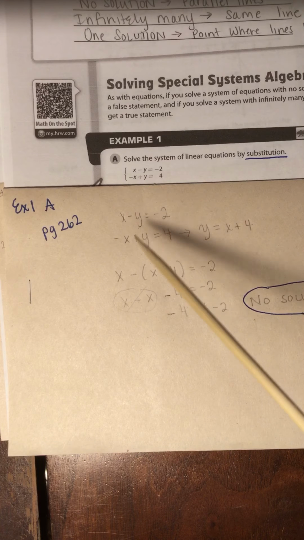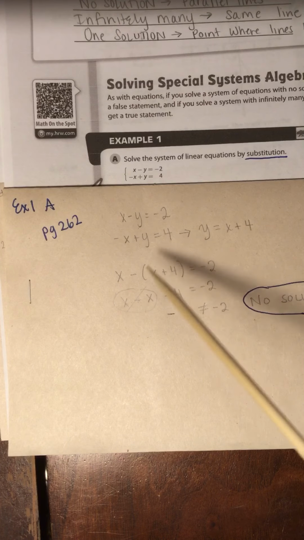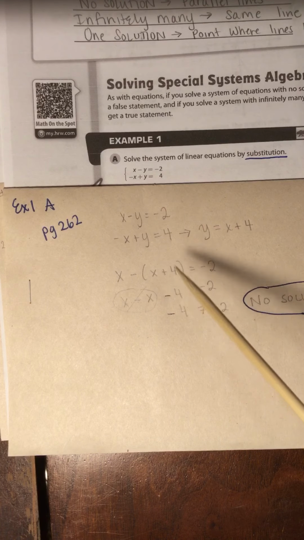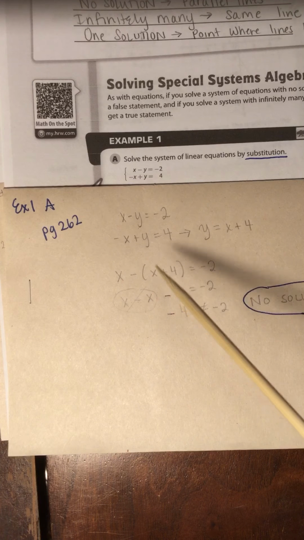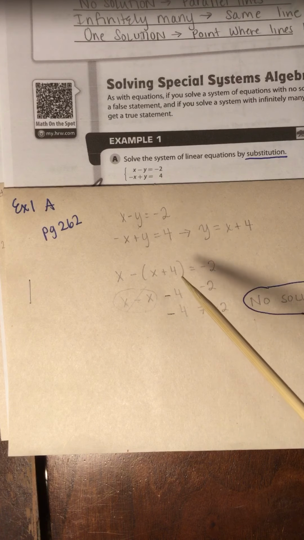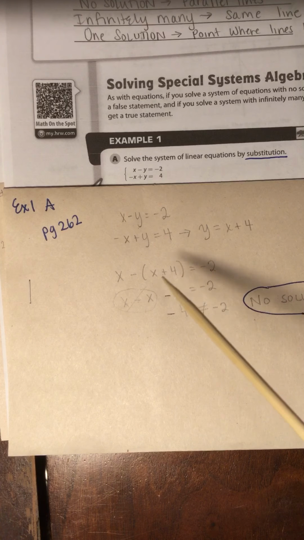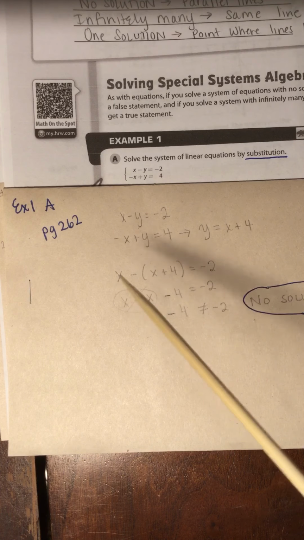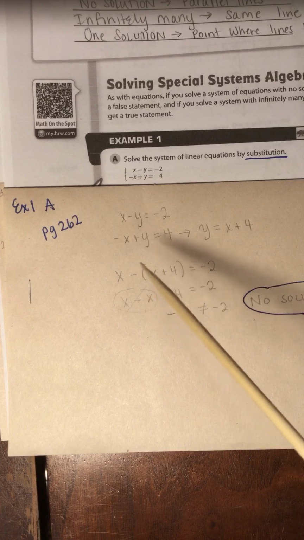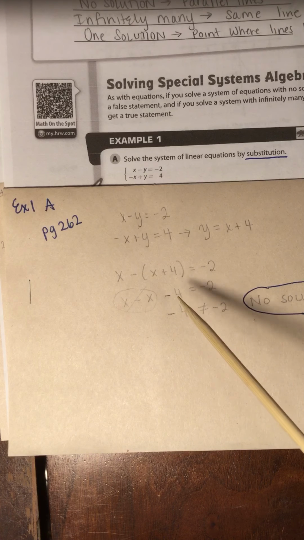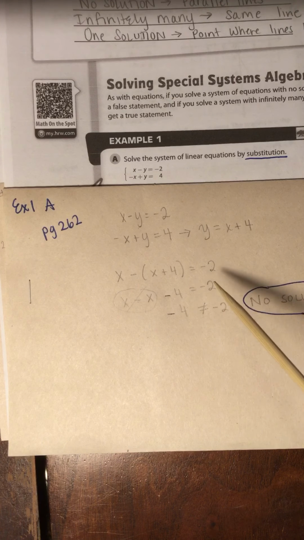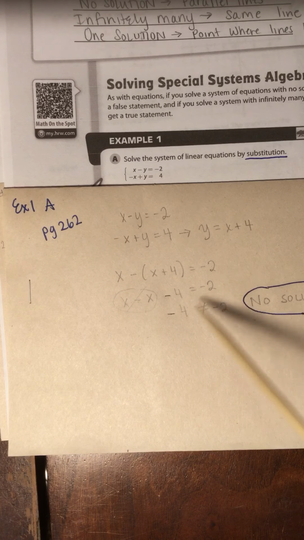Now remember, the subtraction symbol is independent from the equation that I'm inserting for y. So I want to make sure I put parentheses around that because that's going to tell me that I need to distribute the negative to both of the terms on the inside of the parentheses. So this x is here, and then I distribute and I get a -x here, and then I distribute and I get a -4 here. -2 is fine, it's left alone.